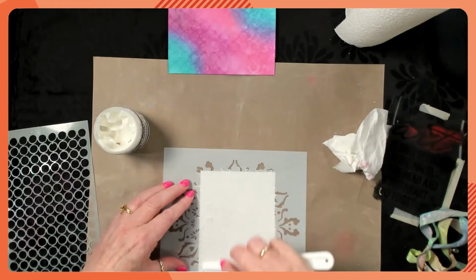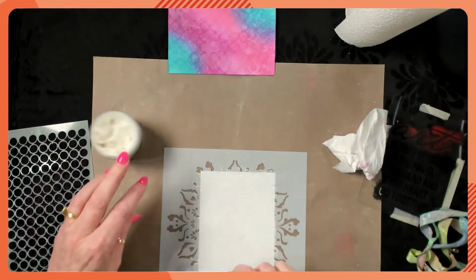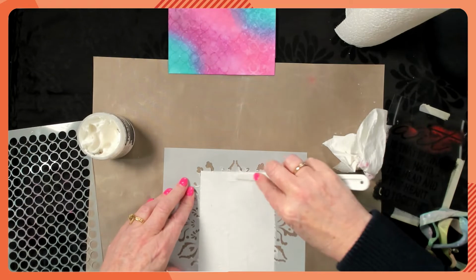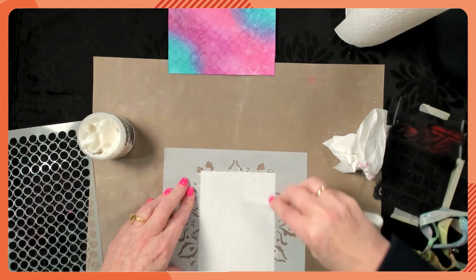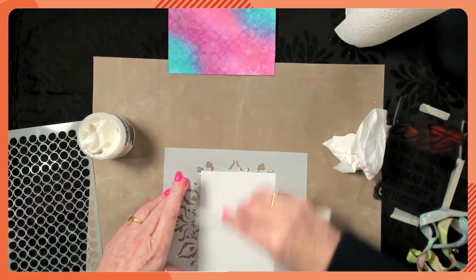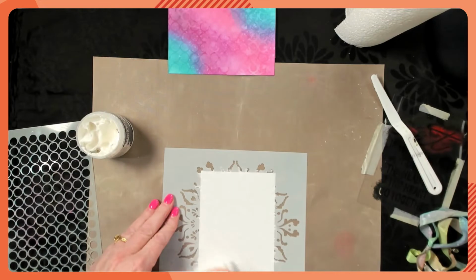It just depends on you. Sometimes I do tape things down, other times I don't. It just depends on what I'm actually doing and if I think it's going to move too much. Now I scrape as much of this off as I can so that it's easy to clean later.